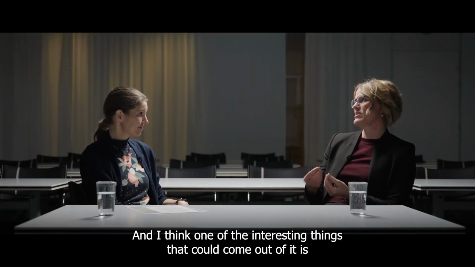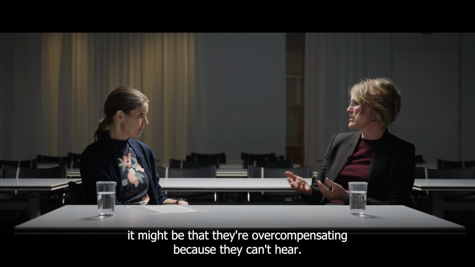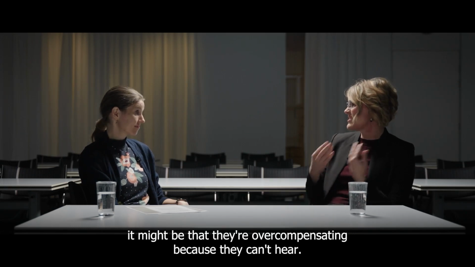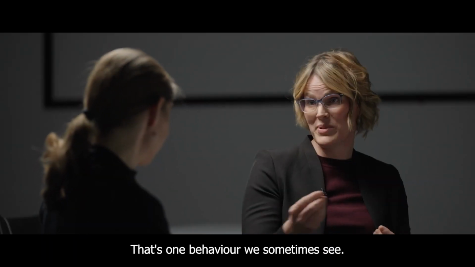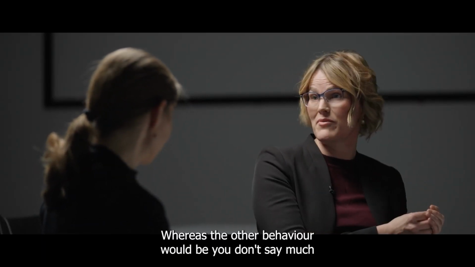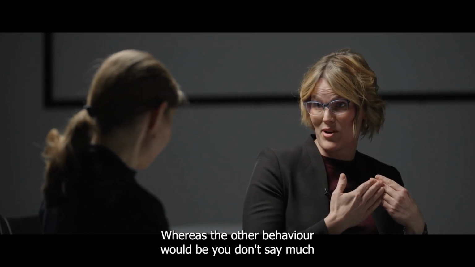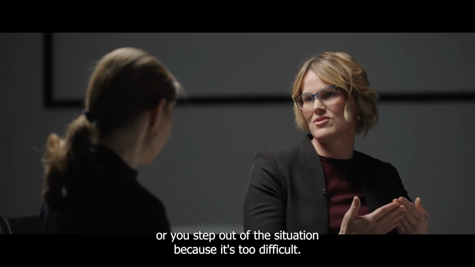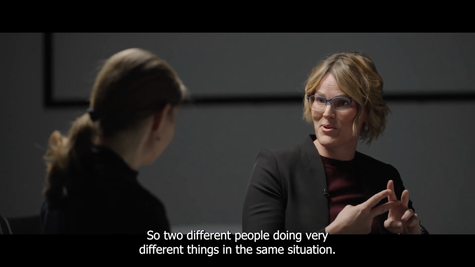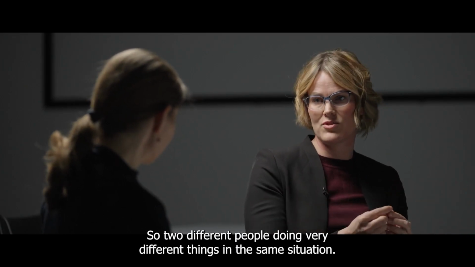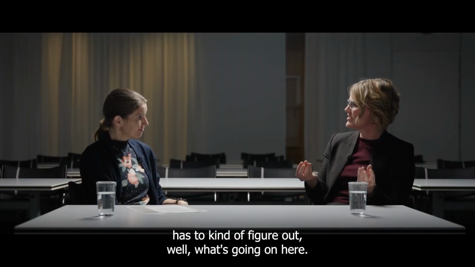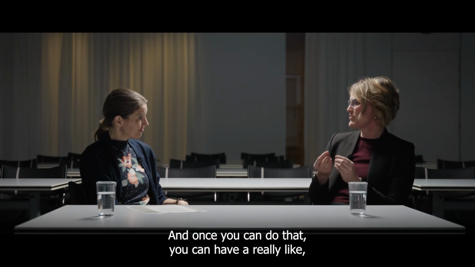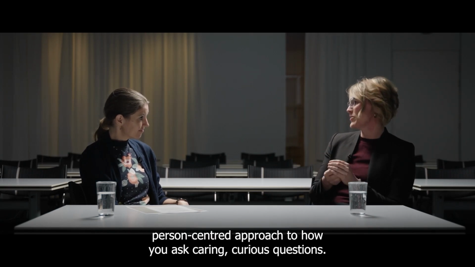And I think one of the interesting things that could come out of it is it might be that they're overcompensating because they can't hear. So they talk a lot when things are tough. That's one behavior we sometimes see, whereas the other behavior would be you don't say much or you step out of the situation because it's too difficult. So two different people doing very different things in the same situation. And I think the hearing care professional has to kind of figure out, well, what's going on here? And once you can do that, you can have a really person-centered approach to how you ask caring, curious questions.